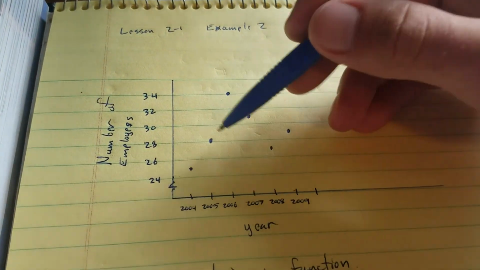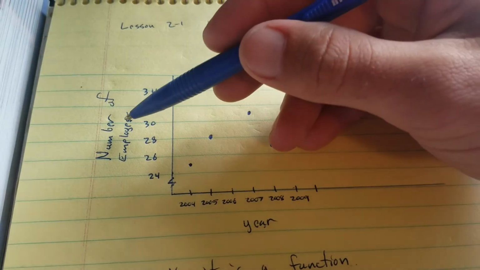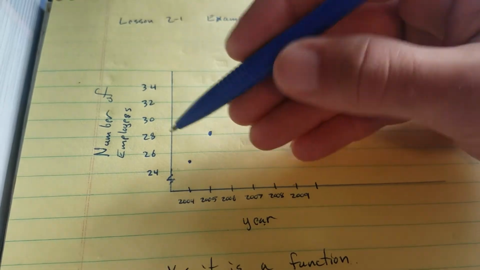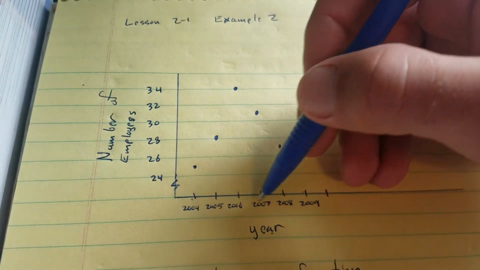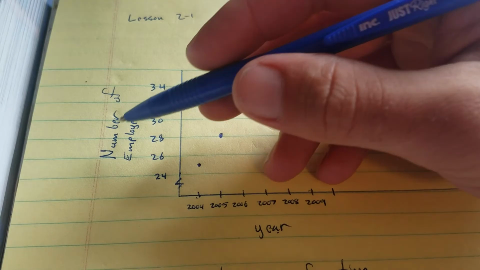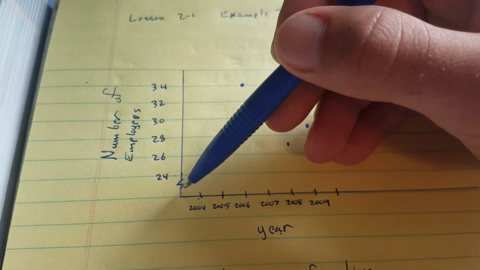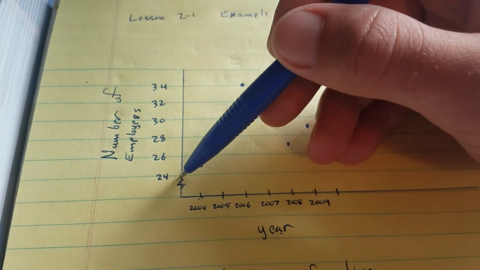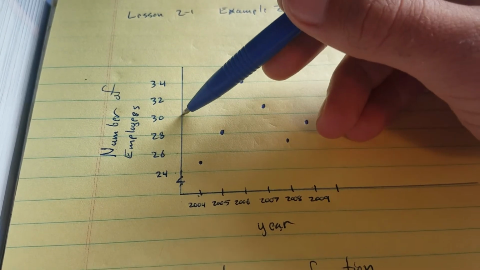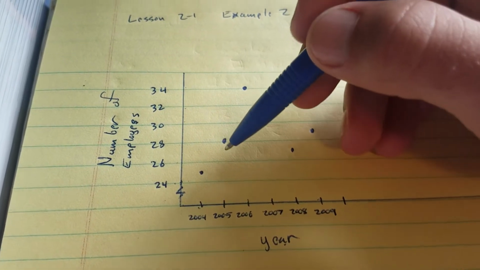Okay, so here it is. I labeled year and number of employees on my axes. The year is 2004 all the way up to 2009. The number of employees goes from as little as, so I did a lightning bolt right here to show that I'm skipping up to 24, and then I did 24, 26, 28, 30, 32, and 34, and so that's how I did it.